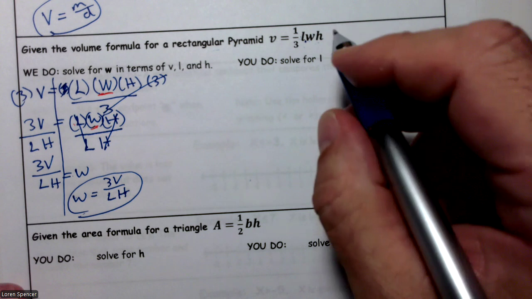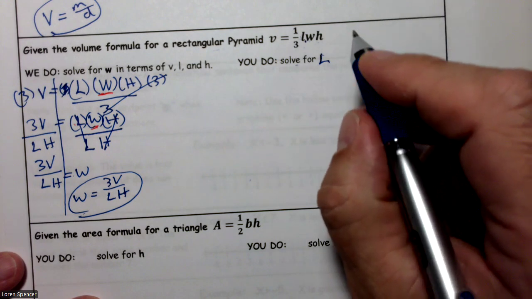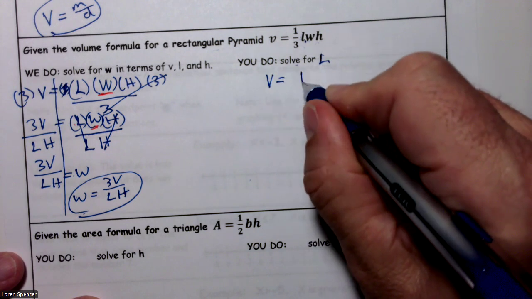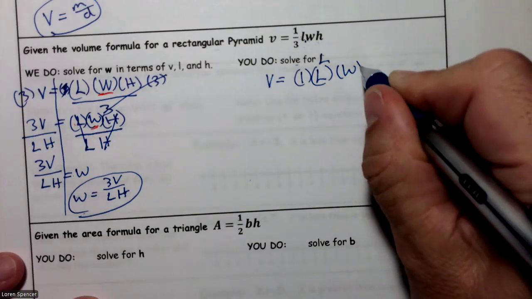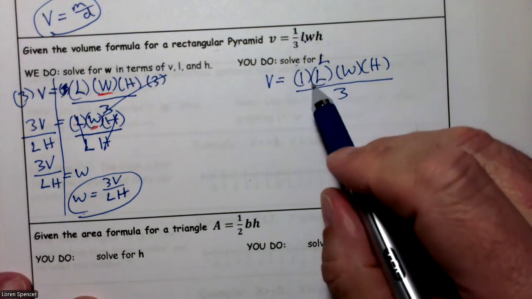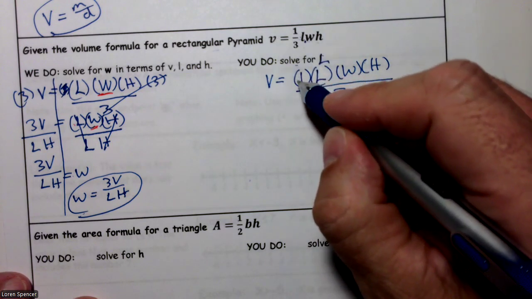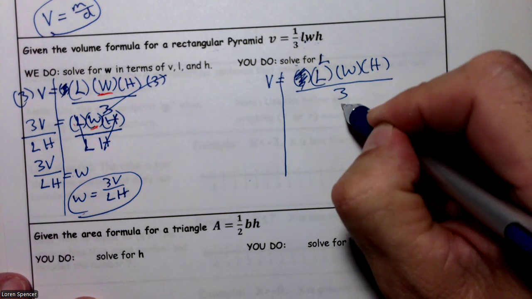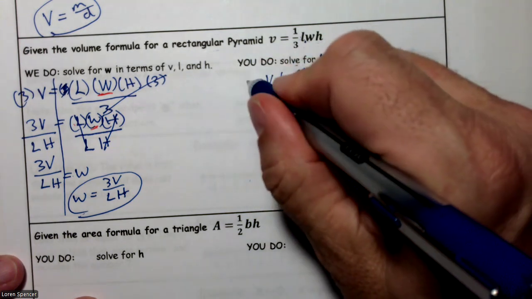All right, continuing on. They want us to solve for L. I'll make it a capital L so you can see it a little better. And I'm going to rewrite the equation. And once again, what it really means is V equals 1(L)(W)(H) divided by 3. Okay, well, the 1 really doesn't matter, because 1 times all this stuff doesn't change it. 1 times 5 is 5. 1 times 10 is 10. 1 times L is L. So this doesn't matter. So I don't need it, but I need that 3.